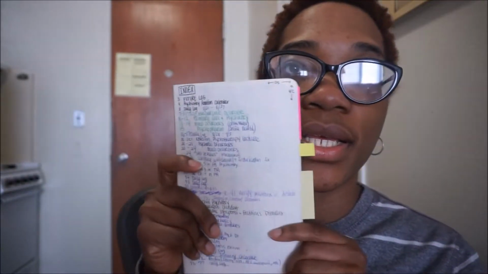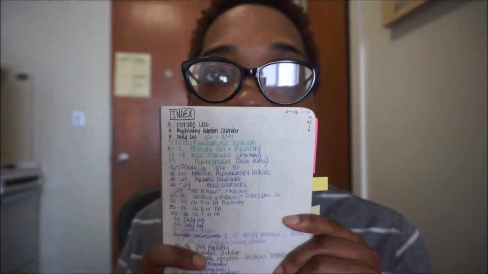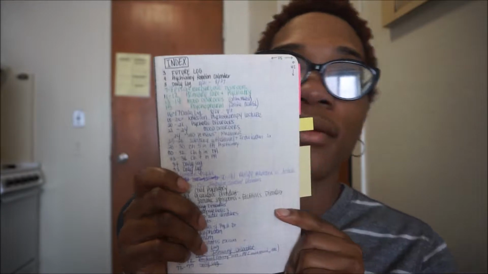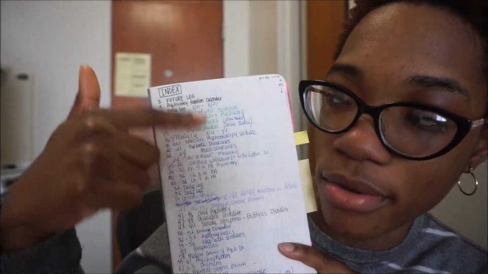So yeah, this is the bullet journal system that I used while I was on my psychiatry rotation and part of my primary care month. And the first page here is my index. As you can see, this is it right here. The index is basically a way of keeping track of what's on each page.